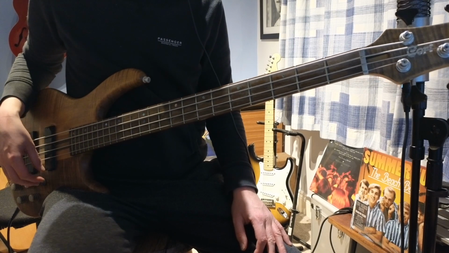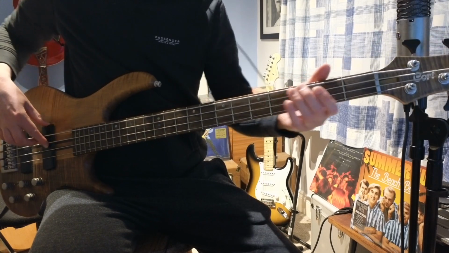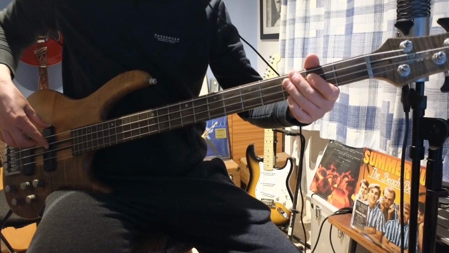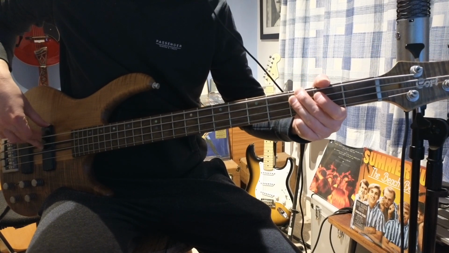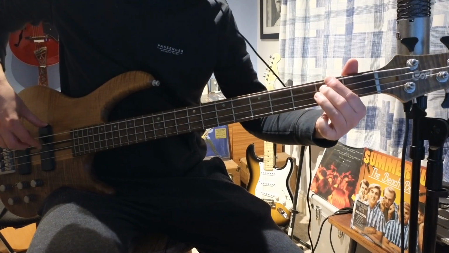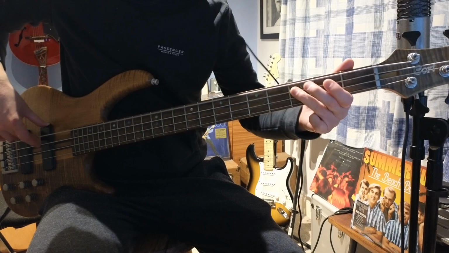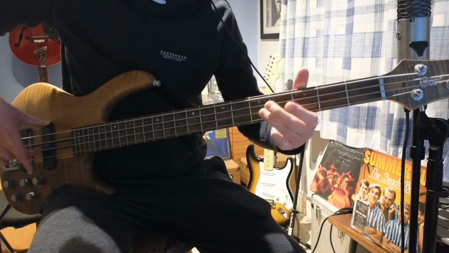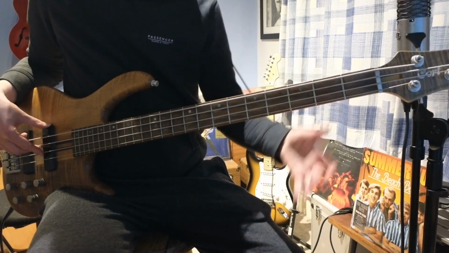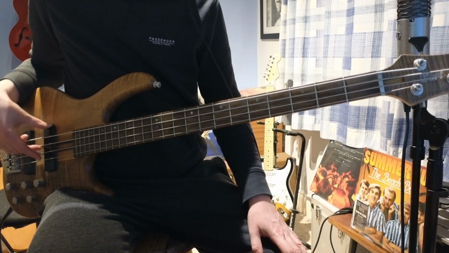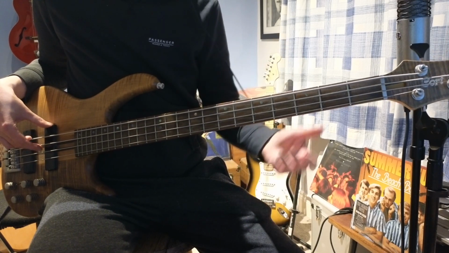The bass part played on an actual bass guitar is as follows. This is the chorus section. And then the verse section is the longer sustained notes, and that's just this.